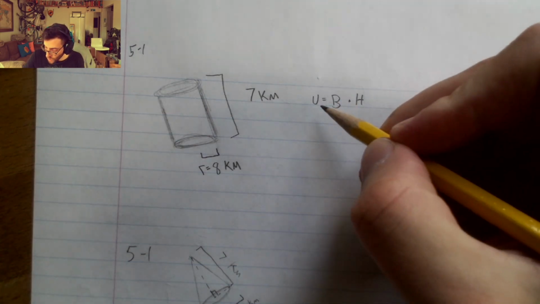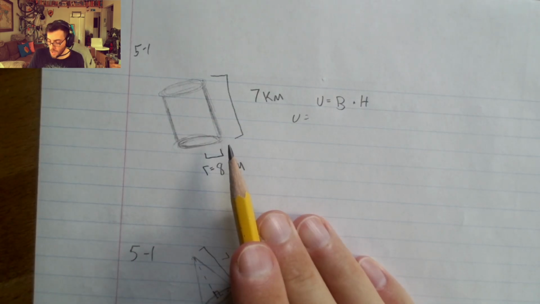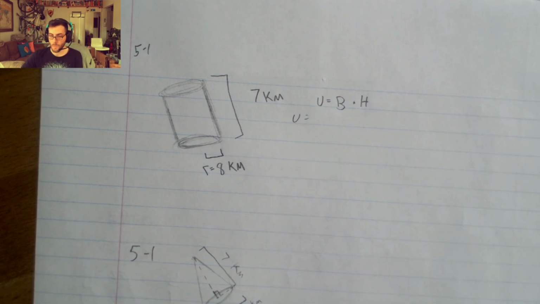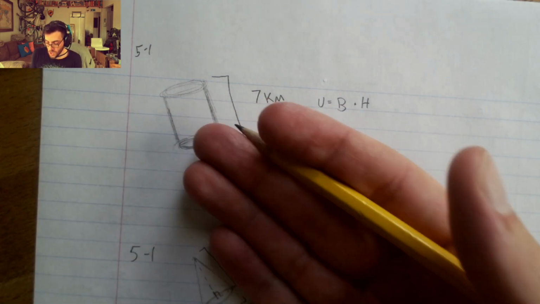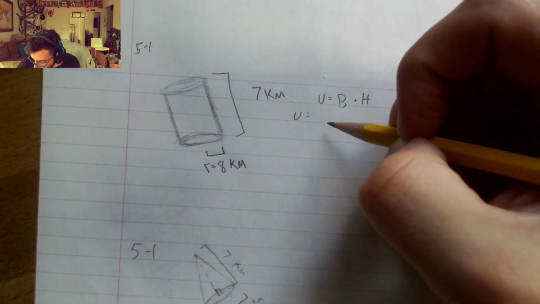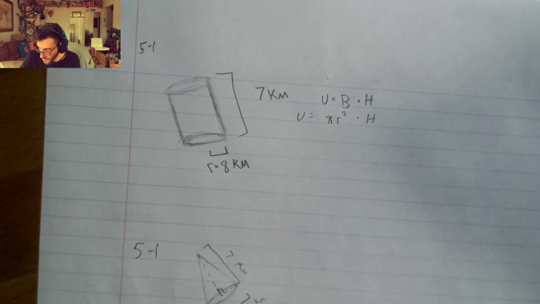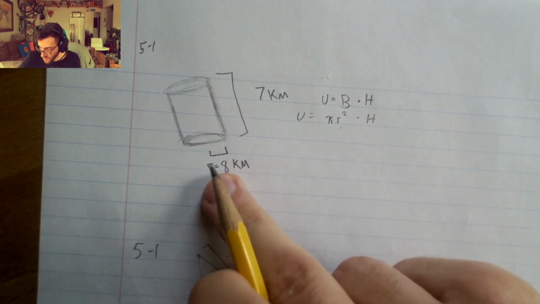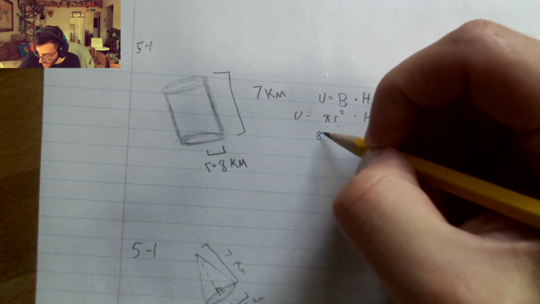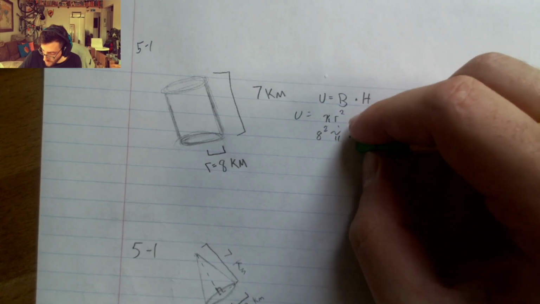Our question here, we're going to have to locate our base in our cylinder. Our base is going to be our circle along the bottom, and our base equation is represented by the two-dimensional form. In a cylinder, the two-dimensional figure on the bottom is going to be a circle. Our circle equation for area, our 2D version, is going to be pi r squared times our height. In this particular example, we have a radius of 8, so we're looking at 8 squared pi times our height of 7.